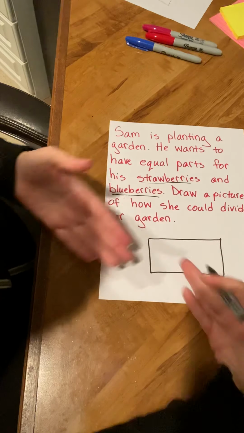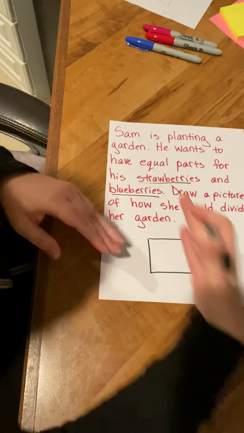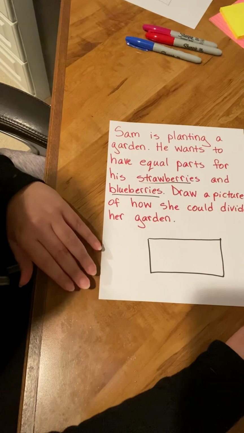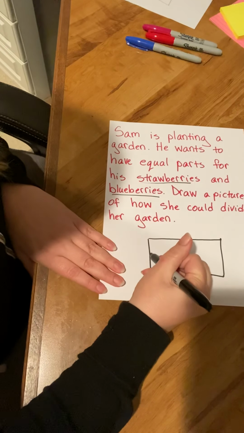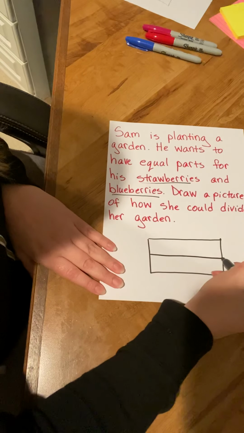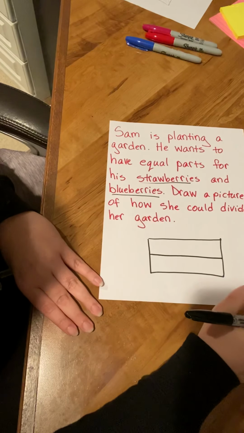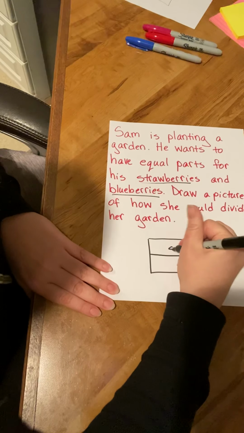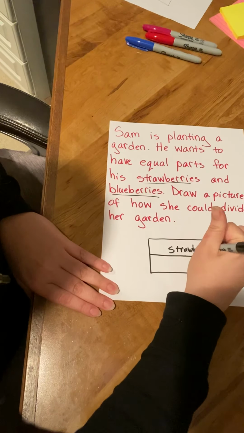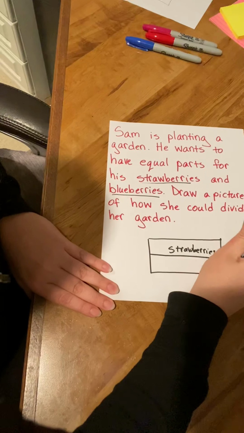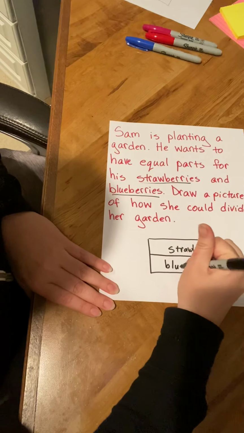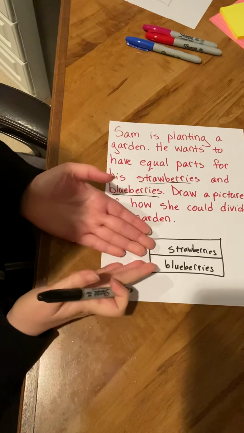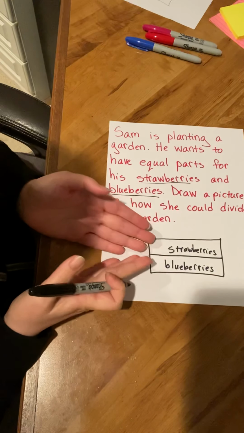So what might that look like in a garden? How could I divide this to show halves? I'm going to go ahead and just draw a line right across the center horizontally. And so at the top, this could be her strawberries. And below could be her blueberries. It's showing halves, and my halves are equal.